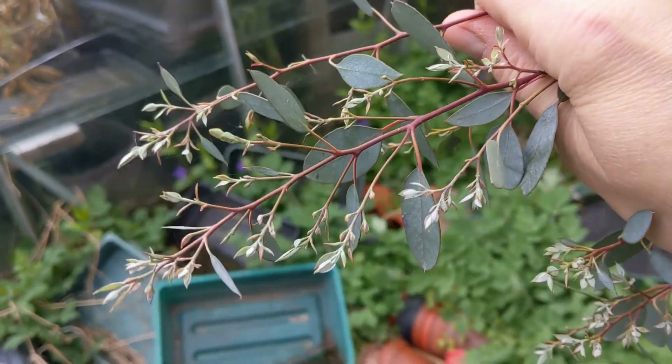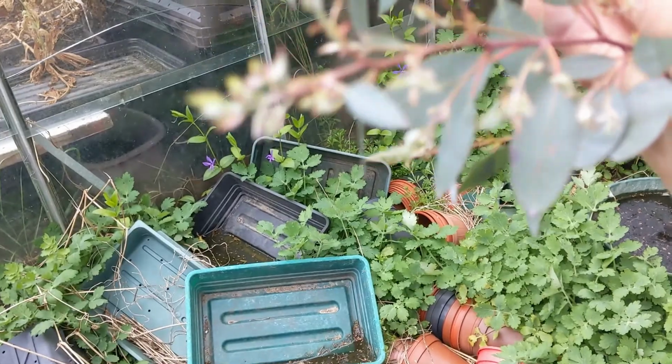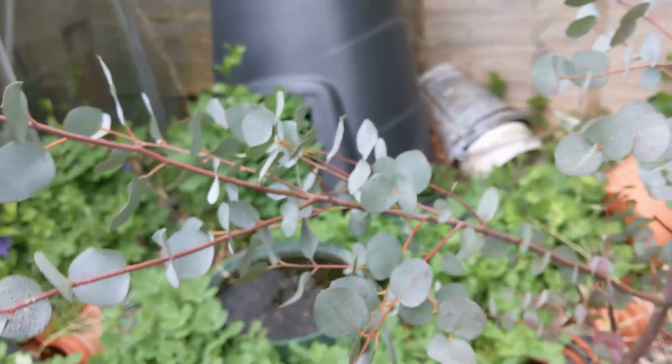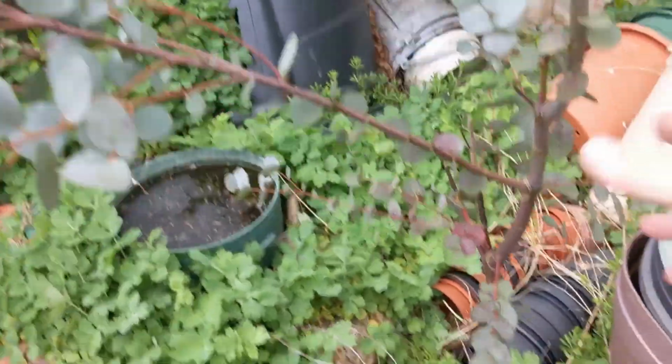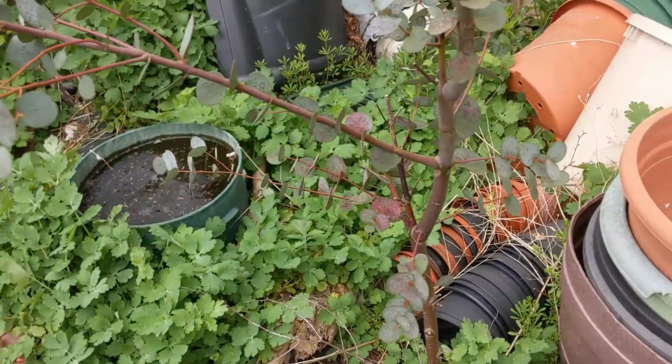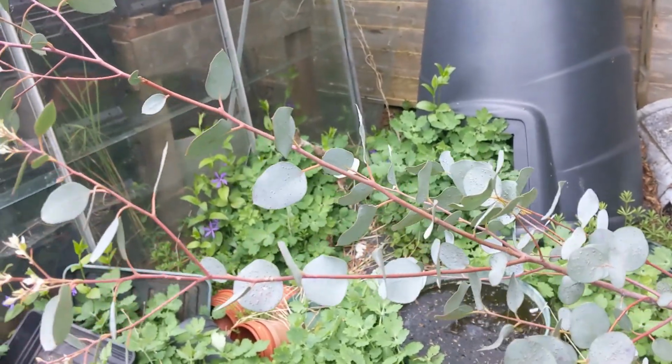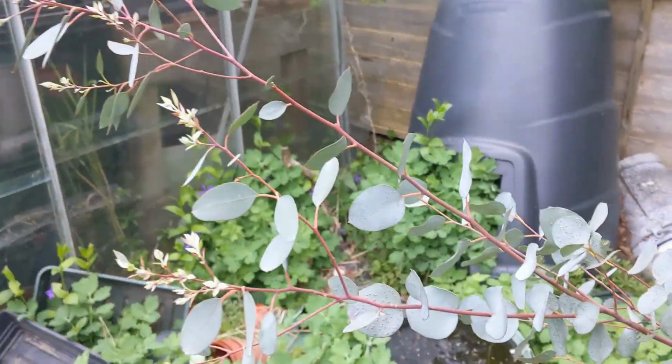It's not just grey, and these new ones are quite dainty, delicate little foliage, but it's spring now, so this needs to be cut right back to encourage some new growth. So I'm going to do that shortly. I've got a few more little plants just around the corner.